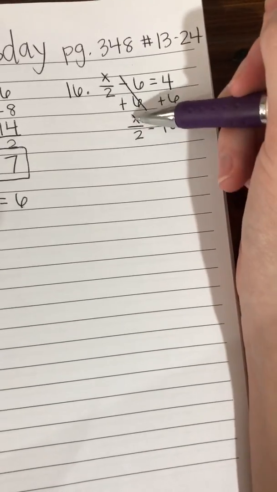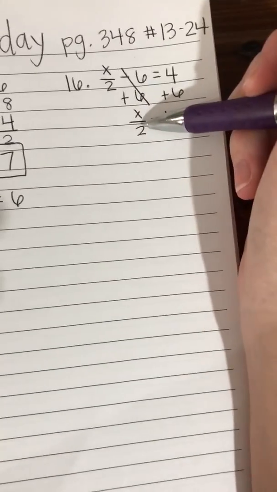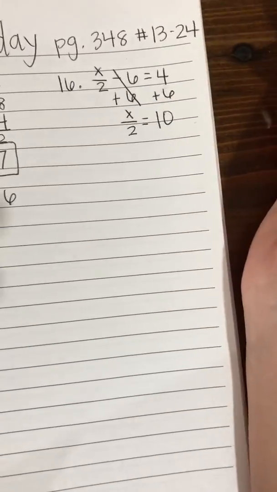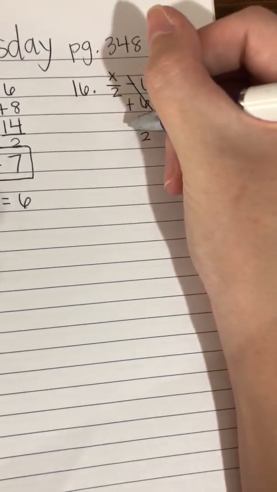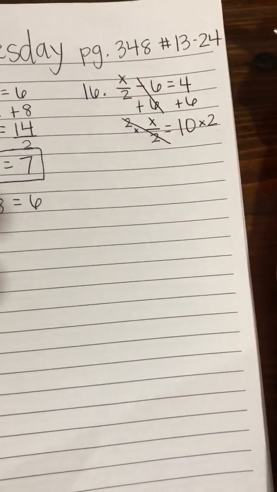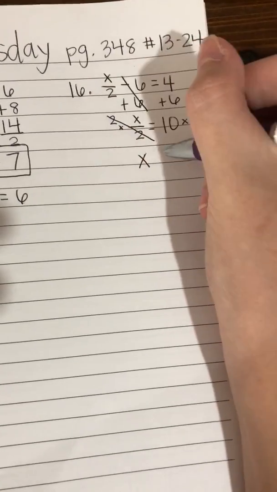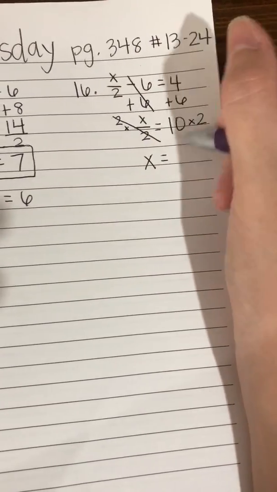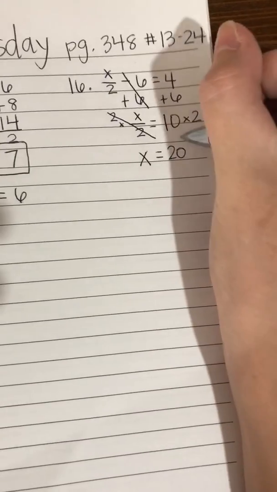Okay, these are being divided, right? Our fraction bar means divide. The opposite of dividing by 2 is multiplying by 2. If I do it to one side, I have to do it to the other. These 2's cancel out, so I'm left with x equals 10 times 2 is 20.